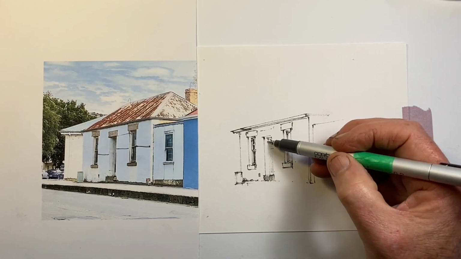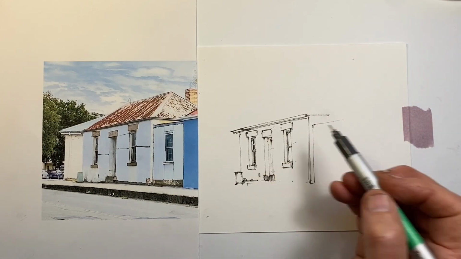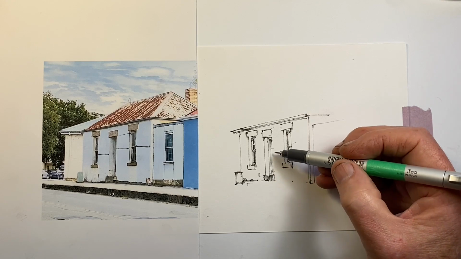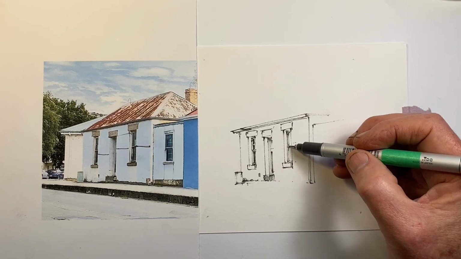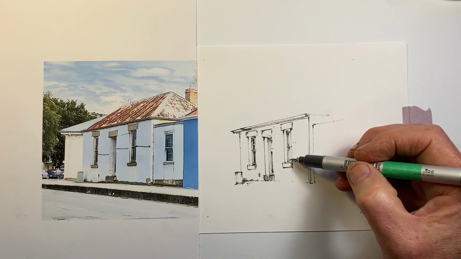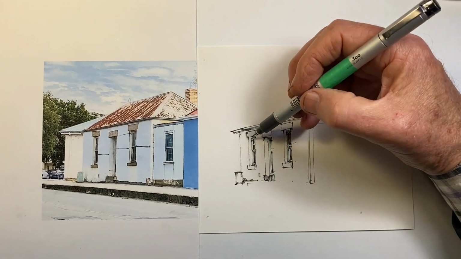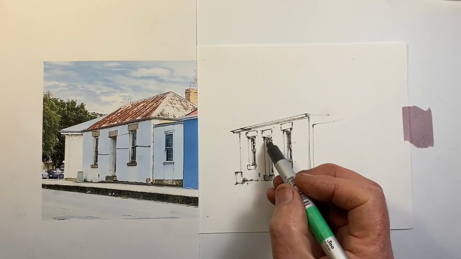We want to make sure that we don't just basically draw a rectangle under the window, but there is a depth to it, that it does protrude out from the window. If we look at the chimney even, we can see there's a decorative band that goes around the chimney which protrudes probably half a brick out from the otherwise wall of the chimney.